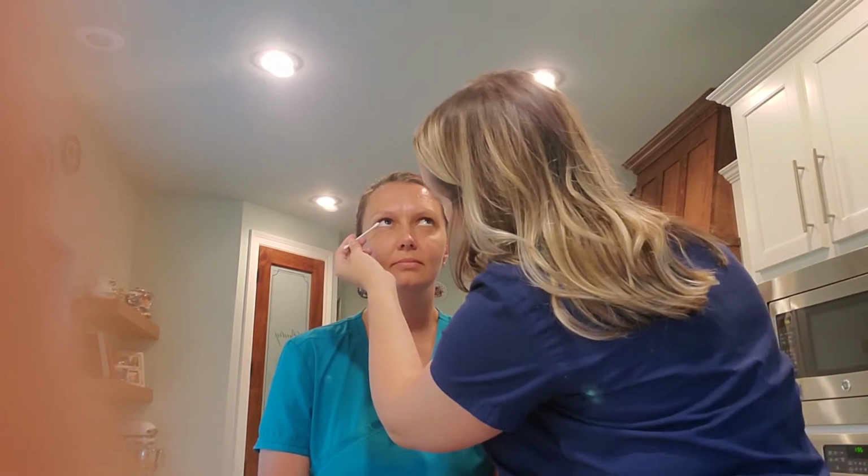I'm going to test the corneal reflex. As my patient looks up and away, I'm going to lightly touch the cornea with a fine wisp of cotton in both eyes. Okay, she blinks bilaterally.